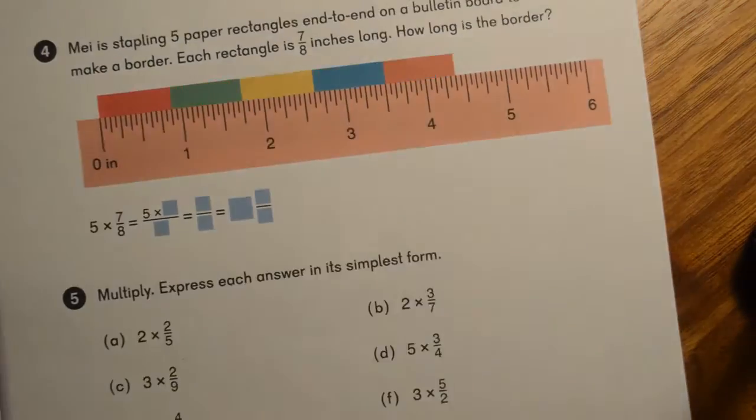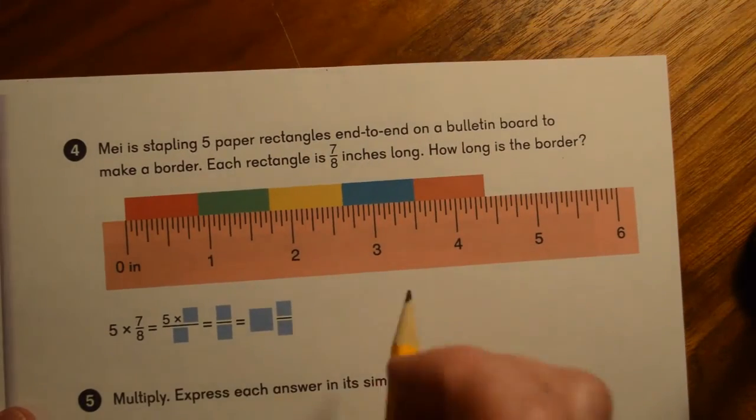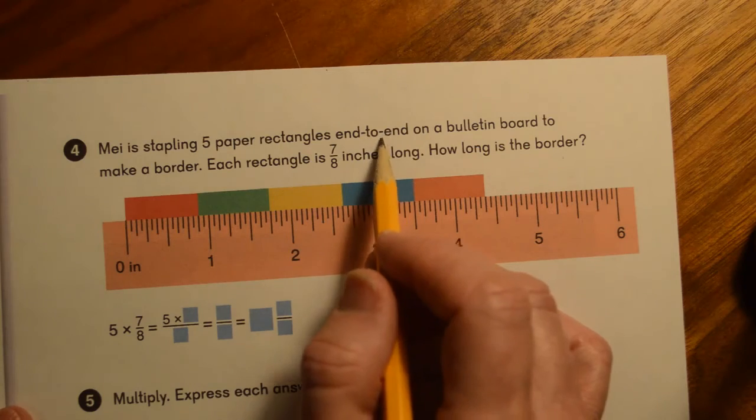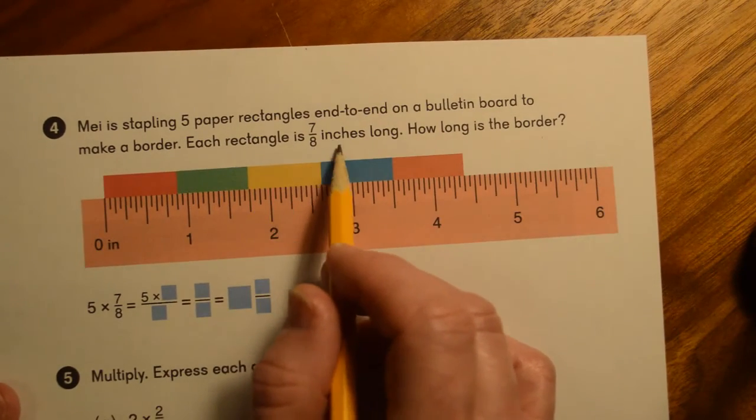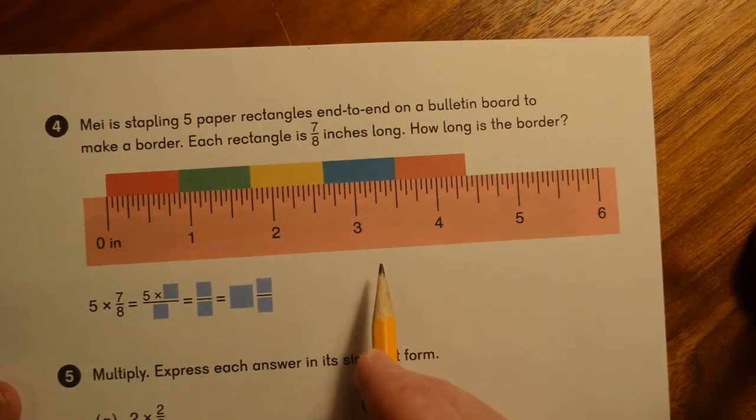Okay, last page, page 187. May is stapling 5 paper rectangles end to end on a bulletin board to make a border. Each rectangle is 7/8 inches long. How long is the border?